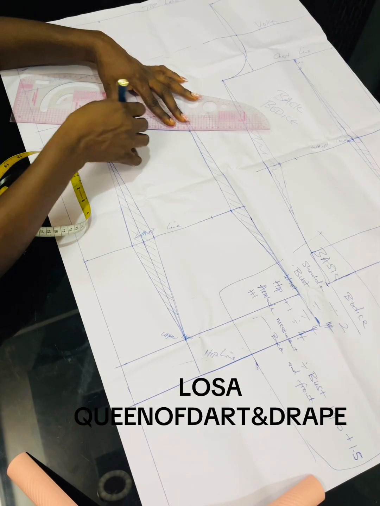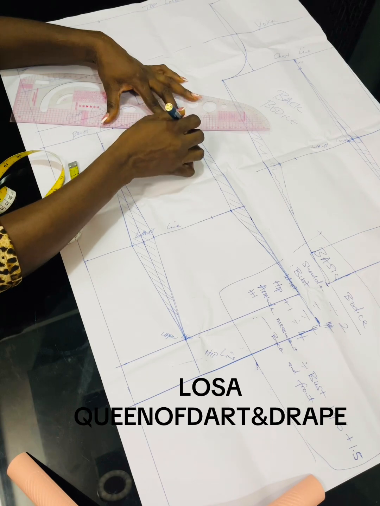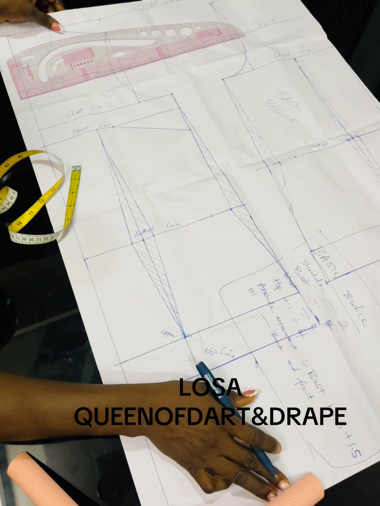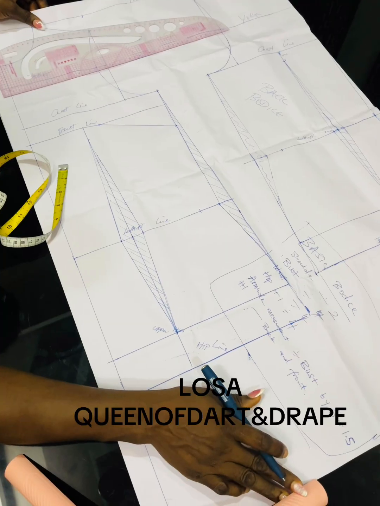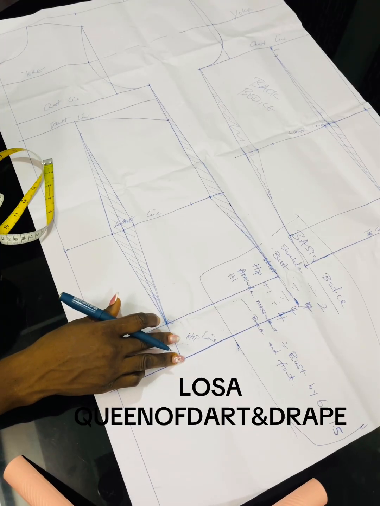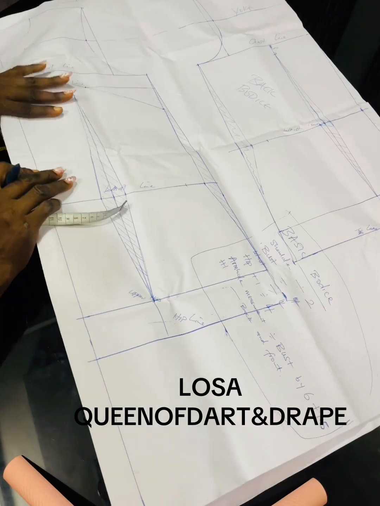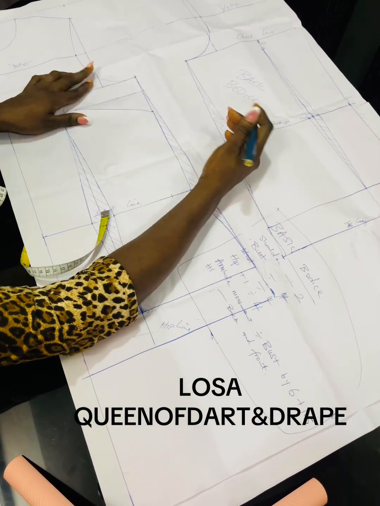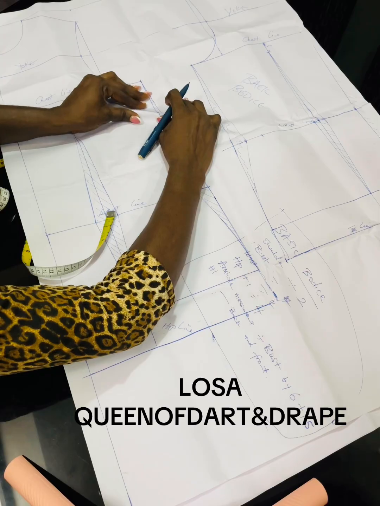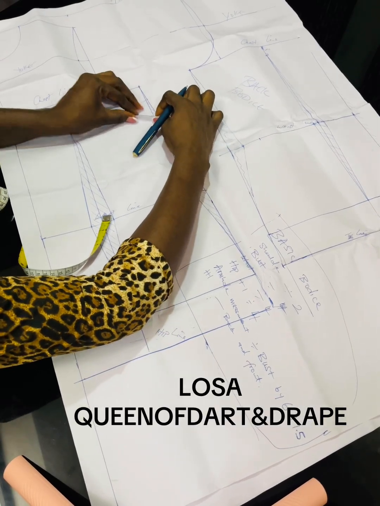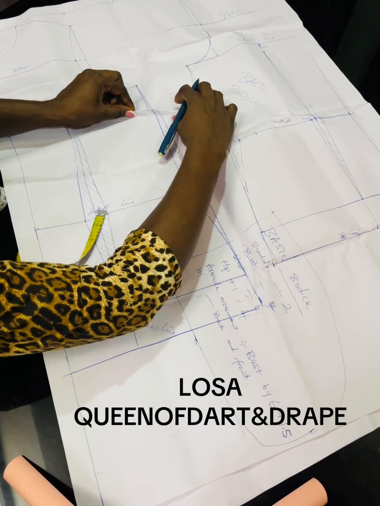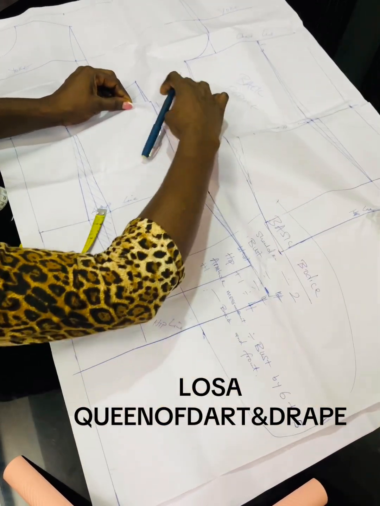I know you'll be thinking, how will all these lines connect since one is longer than the other? I will show you how it will connect, because we are going to close our dart first. By closing our darts, we'll be able to connect. So how do we close our darts? This is what we do. I'll just hold that point I mark and fold this way.